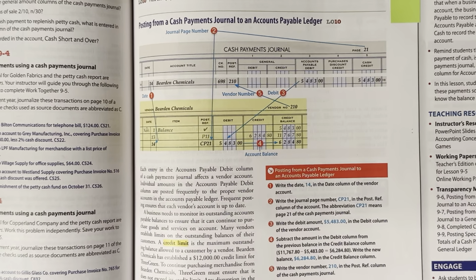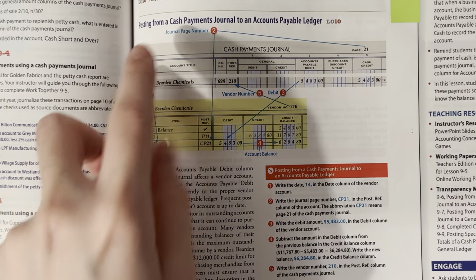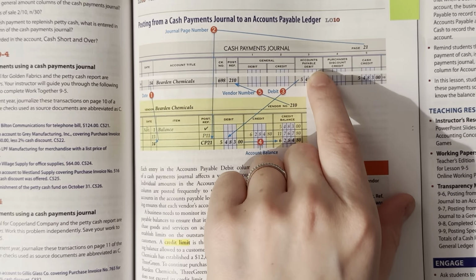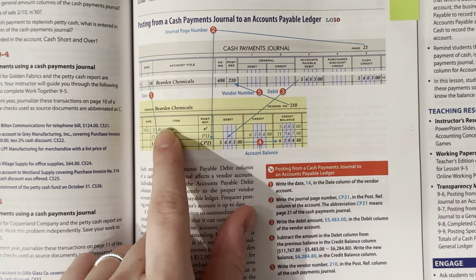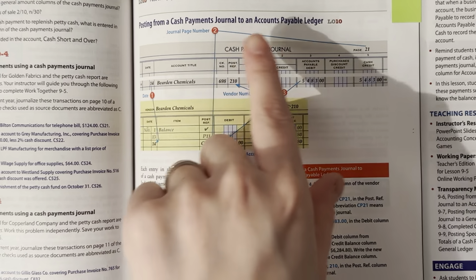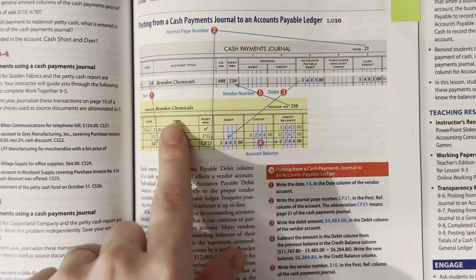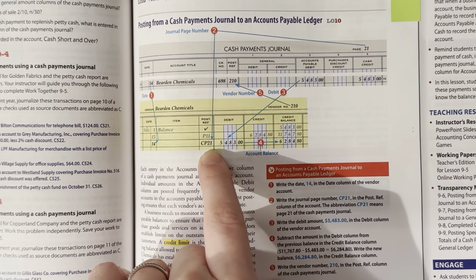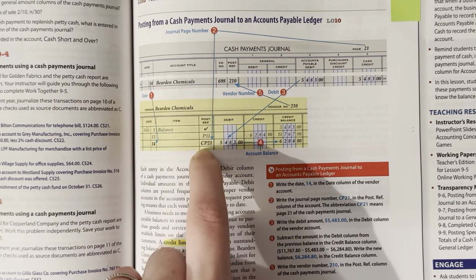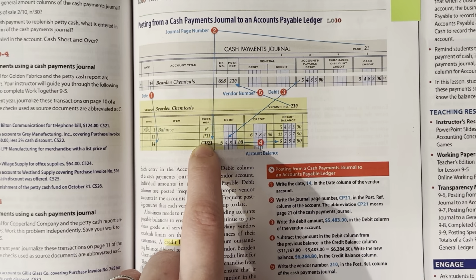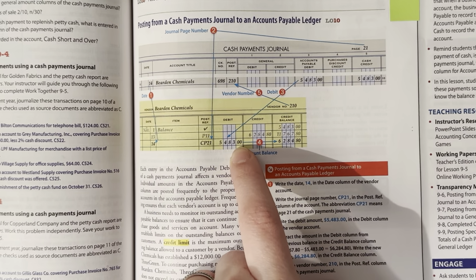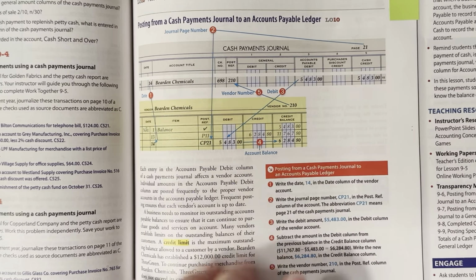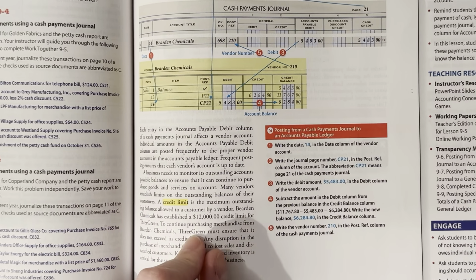Here, it's saying that we have to post a cash payment to the accounts payable ledger if it affects the accounts payable. So here is Baird & Chemicals' accounts payable ledger account, and we want to make sure we put the date in, CP, which is cash payments, that's the post reference 21, that is the purchase journal, this is the cash payments journal, debit for the $5,483, and since this is a credit balance, we have to subtract.